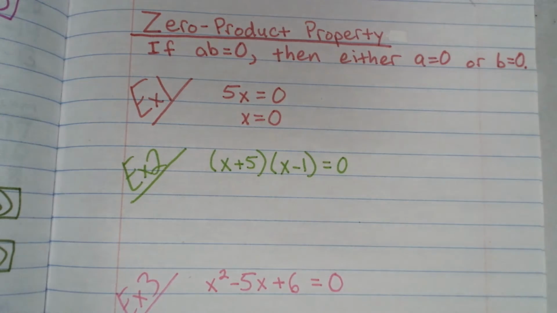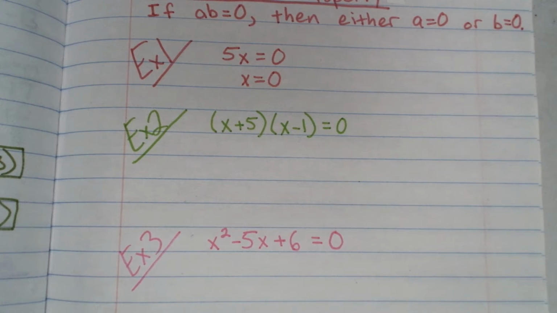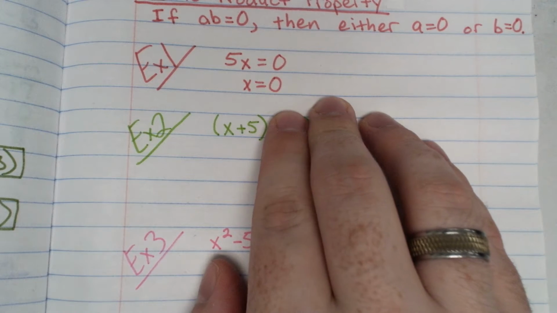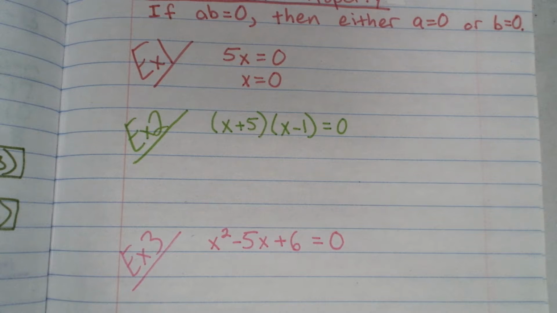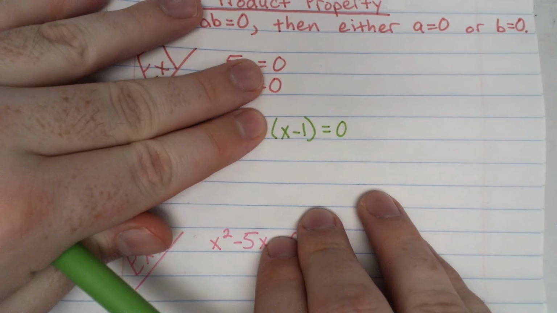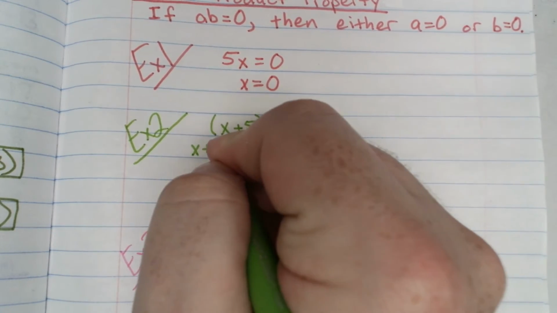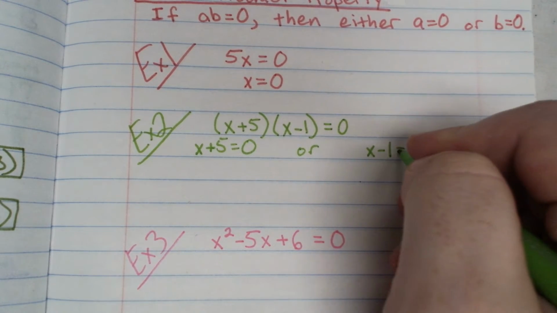Where this applies to quadratics more often is what we're looking at here in example 2. This is somewhat of the type of problem you may see in this unit. So the quantity x plus 5 times the quantity x minus 1 equals 0. So we're looking for these two things, whatever they are, the sum of x and 5, the difference of x and 1, to have a product of 0. The only way for that to be true is if one of these two things is 0. So either x plus 5 must be 0 or x minus 1 must be 0.